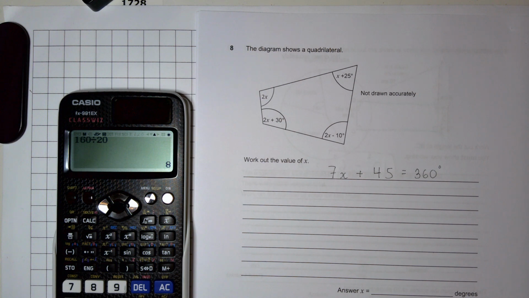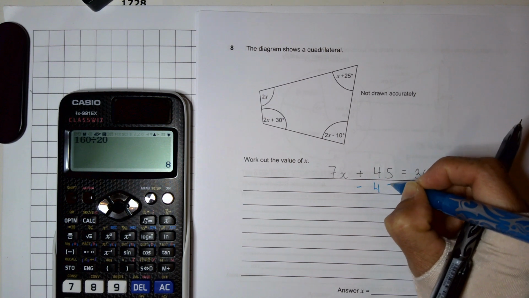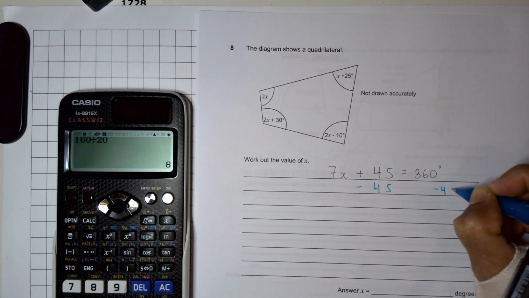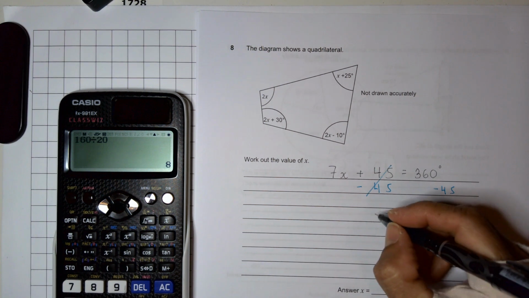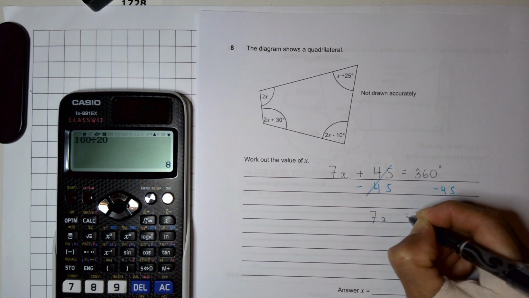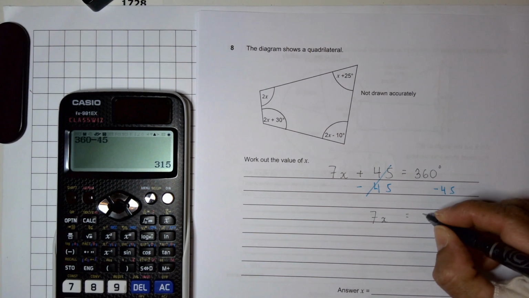So now we're solving this equation. And to do that, we just do the opposite to both sides. So I want to get rid of that 45. I'm going to take away 45 from that side, which cancels here. So I'm left with 7x on this side equals 360, take away 45, leaves us with 315.